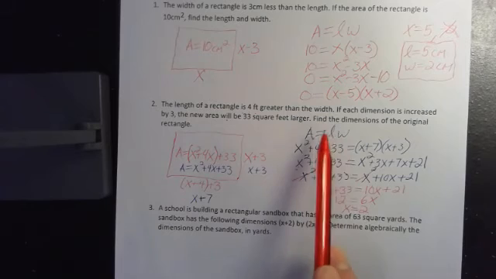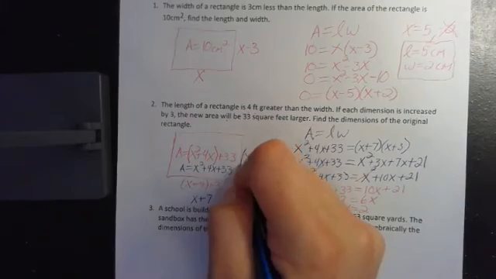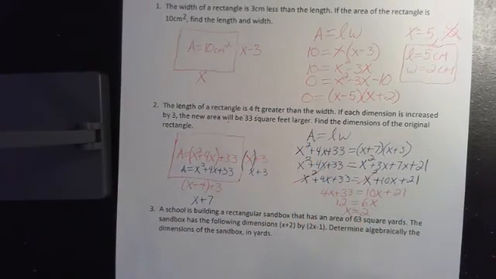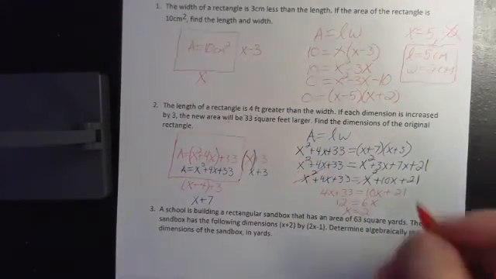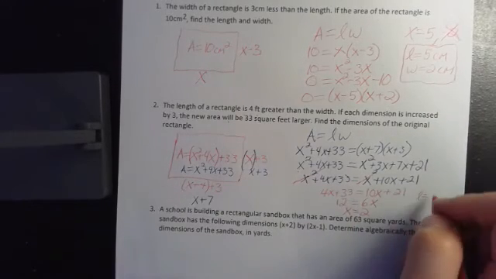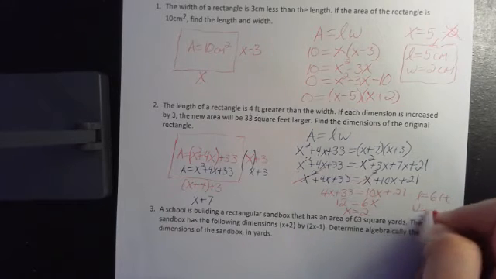Now we're asked to find the dimensions of the original rectangle. Well, remember the dimensions were x by x plus 4, meaning that our length was 2 plus 4, which is 6 feet, and our width was 2 feet.